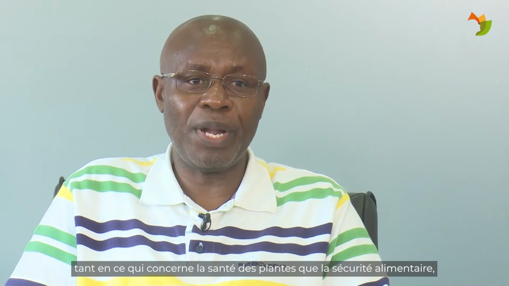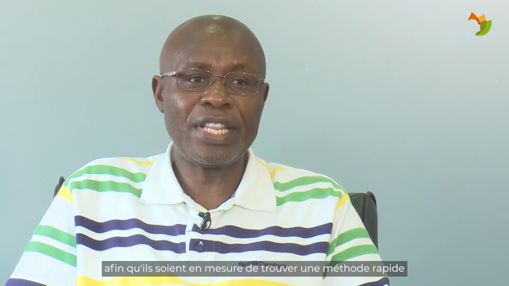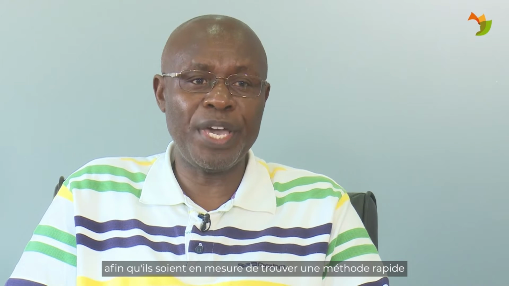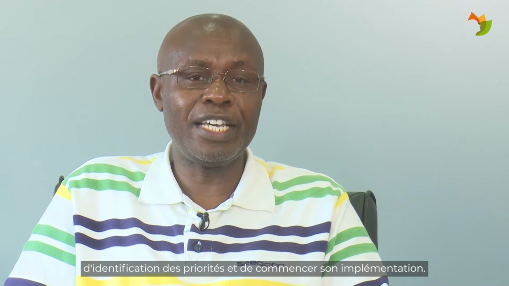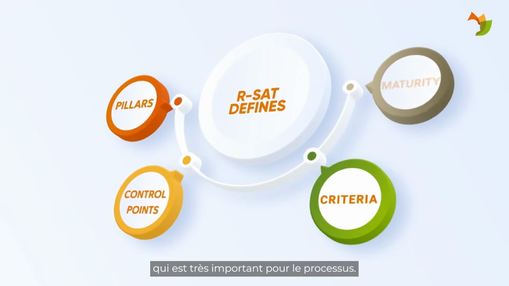COLEACP works to stimulate and also encourage the countries, both focusing on plant health and food safety, so that they are able to come up with quick methods of identifying priorities and starting implementations. And that is why COLEACP designed the RSAT, which is very critical for the process.